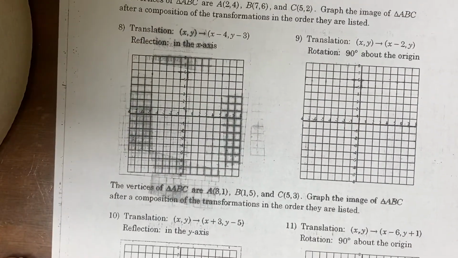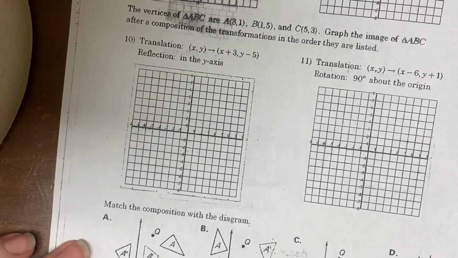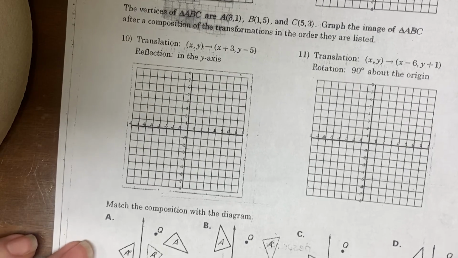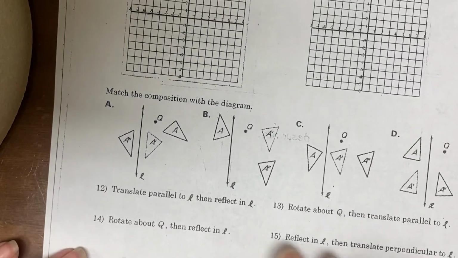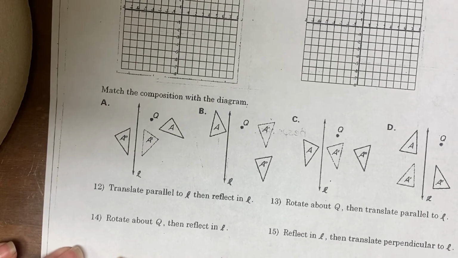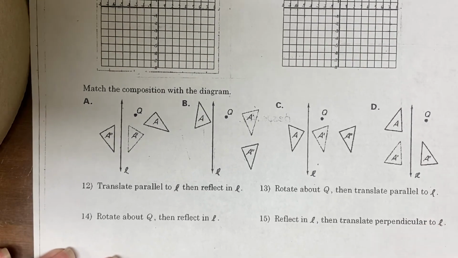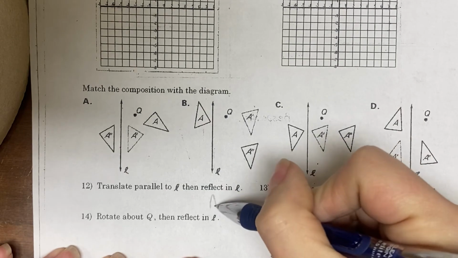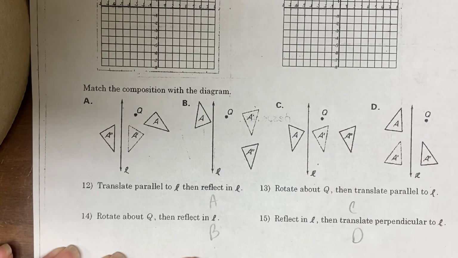8, 9, 10, and 11, all the same as what we just did on the front. And then 12 through 15, just the way it's laid out seems a little confusing. There are 4 pictures and there are 4 descriptions, and it's matching. So read the description on number 12 and tell me which picture matches that description, and it'll be A, B, C, or D. So your answers will be like this, not in that order.